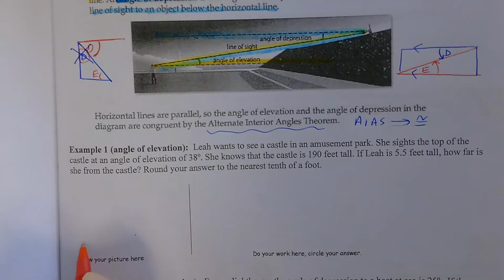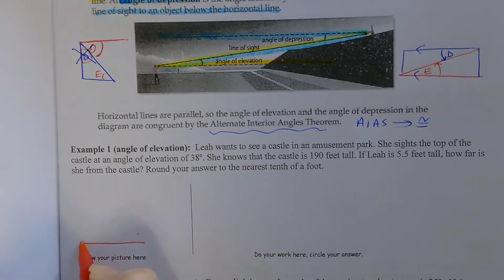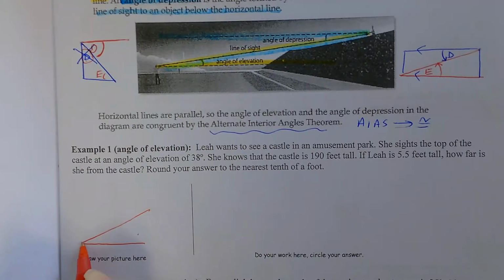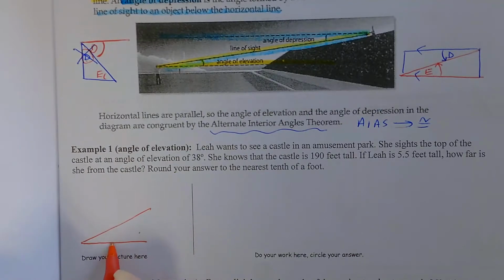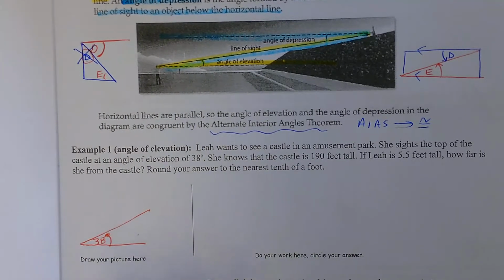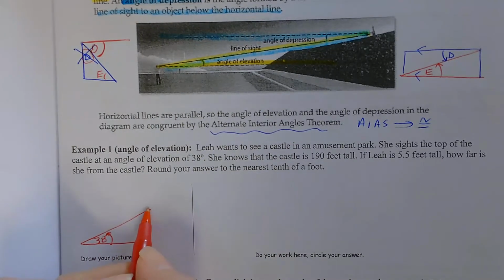Okay, so what I'm going to do is make an angle of elevation and go straight out, horizontal, and then remember out and up. So this is 38 degrees. All right, she knows that the castle is 190 feet tall. So the castle is going to be over here.